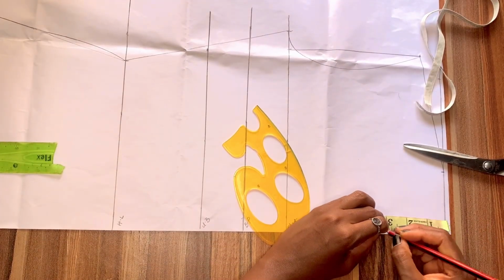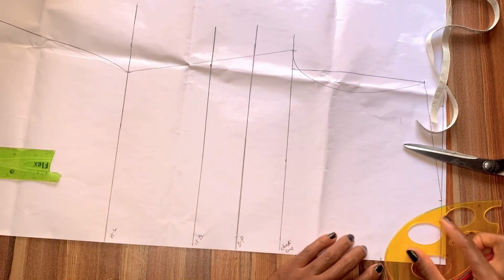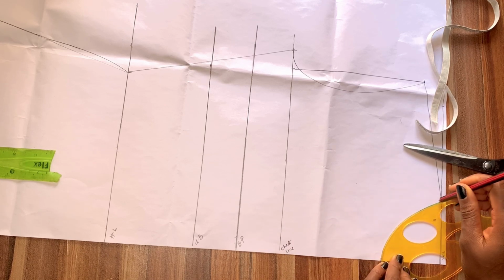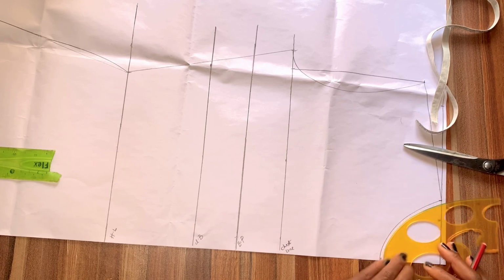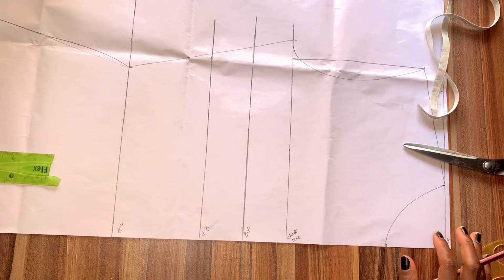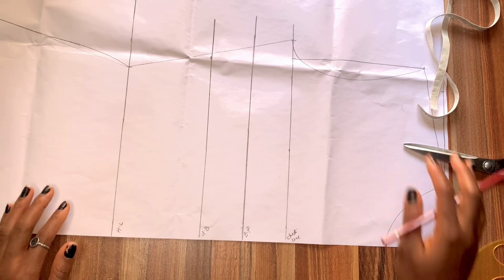So the next thing I'm going to do now is my neck depth. I came down by 3 inches and then I used my French curve to connect it. So after doing that, then we're going to move into making the darts.